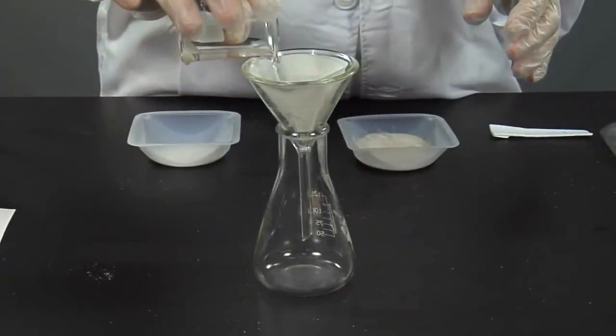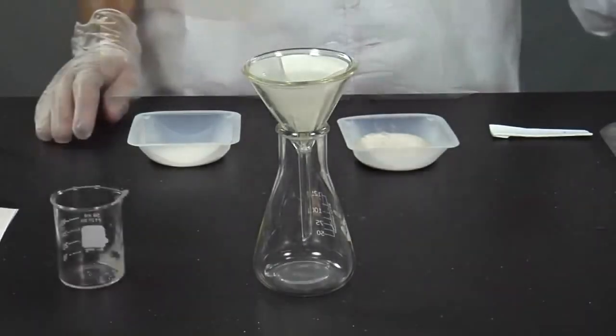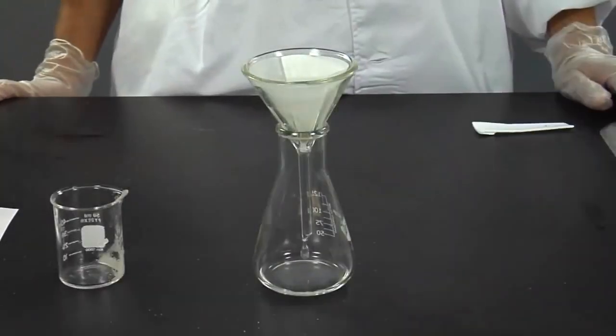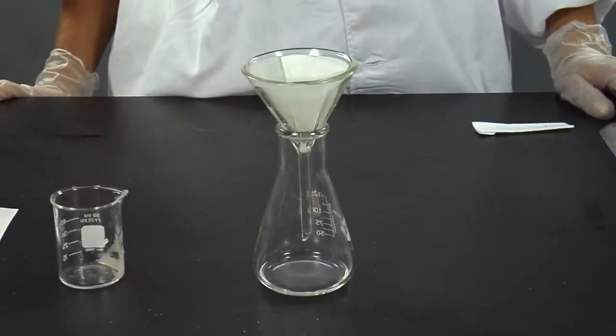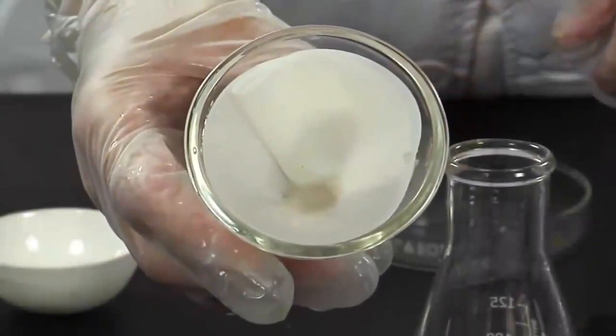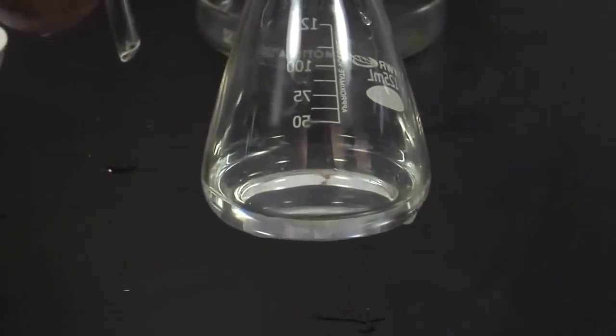The solution is passed through a filter to collect the solids that were not dissolved. Now that the process is finished, we can say that all the sand has been removed from the mixture. We have a problem when using this method.